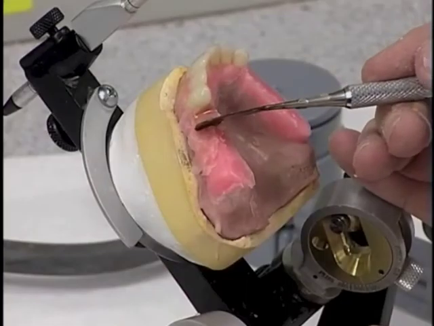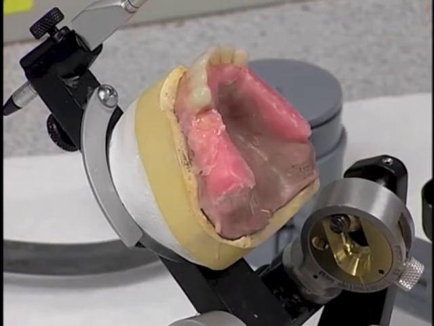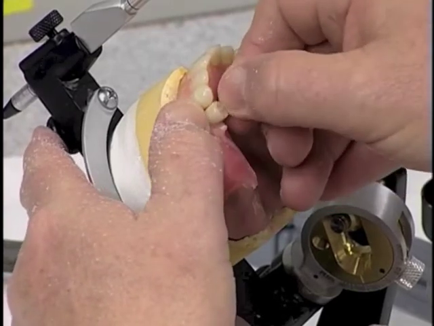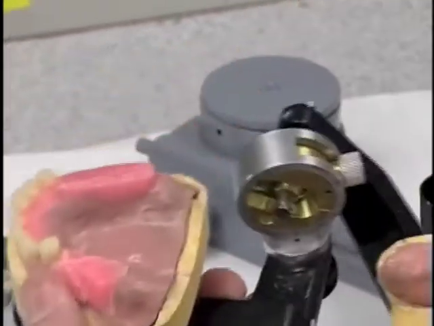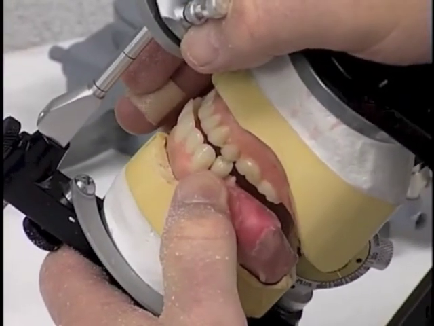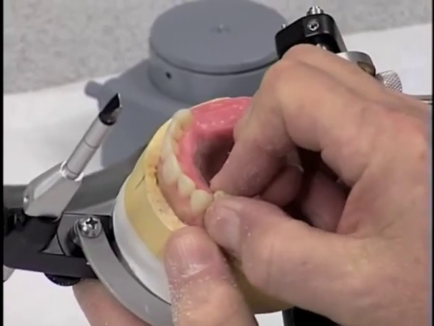Now that we've trimmed the tooth, we're going to pull the wax once again, attempt placing it into its proper position, close the articulator, and see if it'll go all the way in place without moving the tooth.